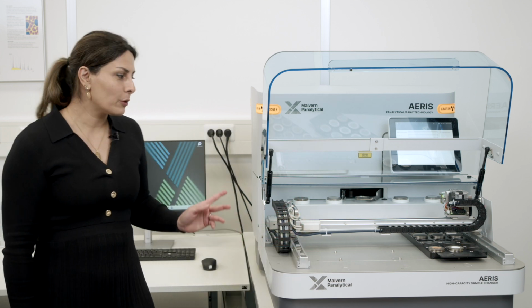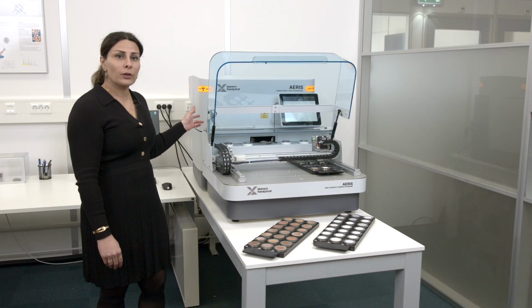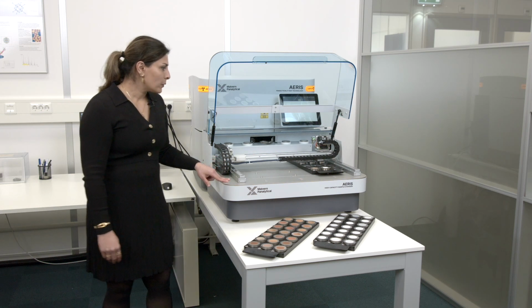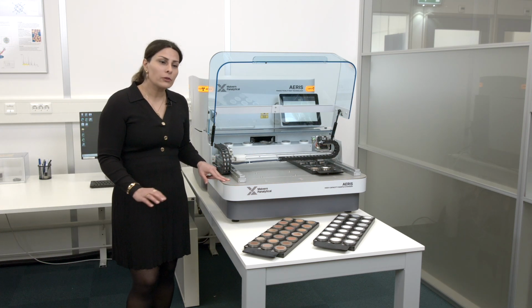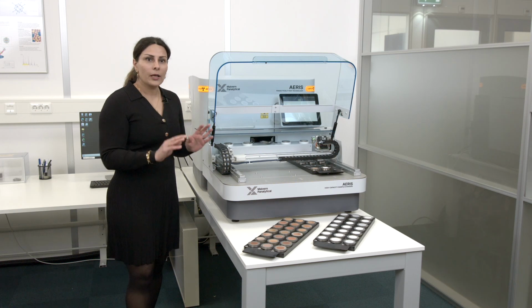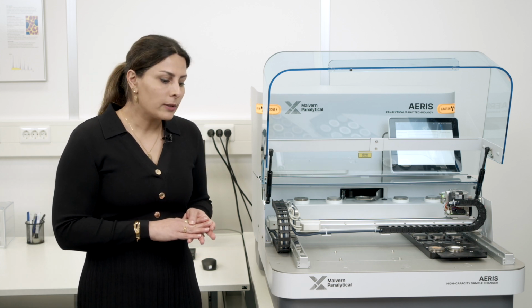I'd like to demonstrate today the performance of our Aeris diffractometer along with the high capacity sample changer. To show how easy and user-friendly, with unlimited capacity, this combination is, I focused on applications for the aluminum industry. Everybody from the aluminum industry knows the high throughput they need, and also the complexity of the applications and the samples.